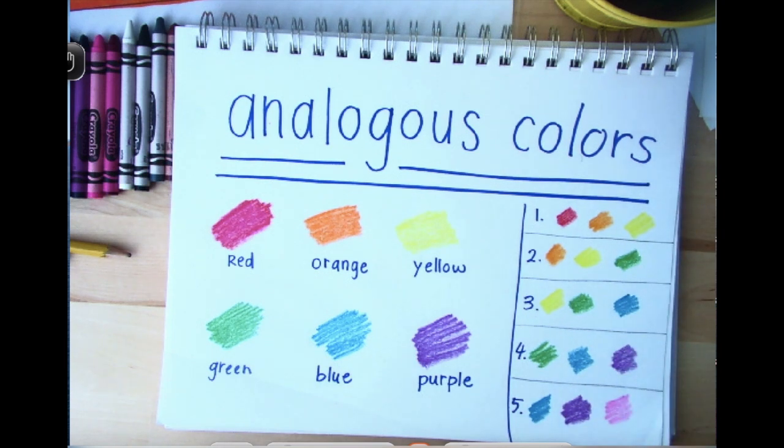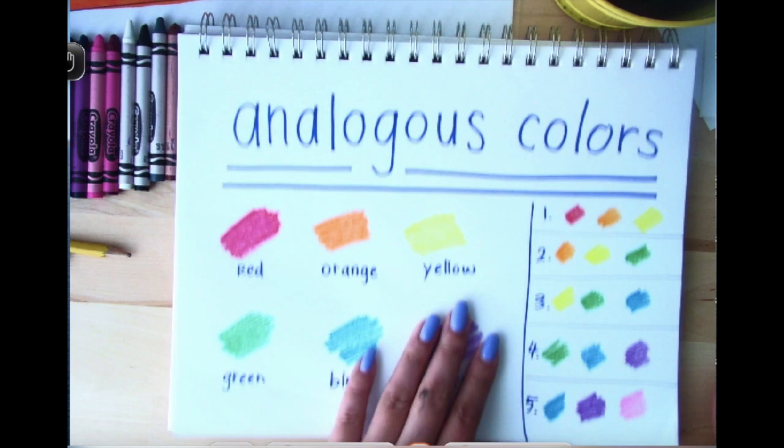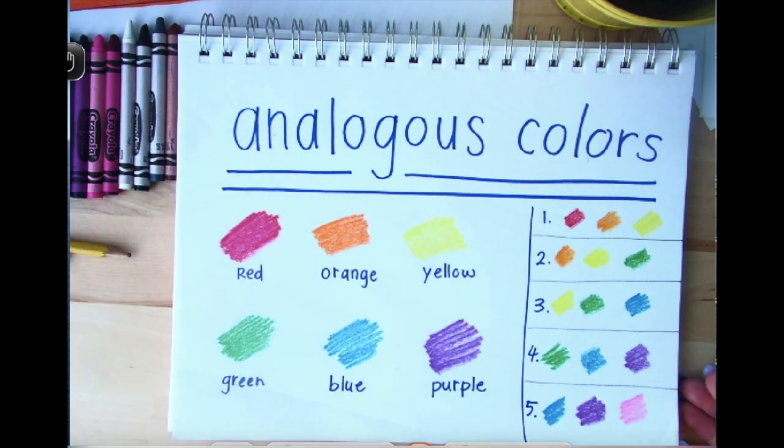I'm going to leave it here for a second so you can pick out those crayons. We're going to be using crayons for this project. If you don't have crayons, you can always use colored pencils, but no markers, my friends. So once you have your color selections picked, let's get started on our project.